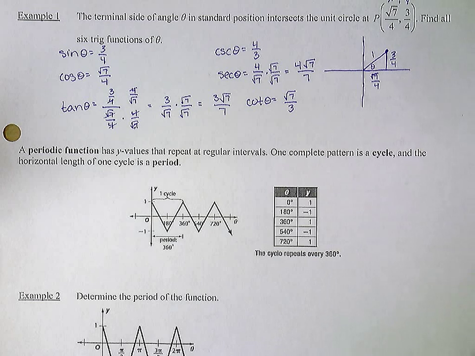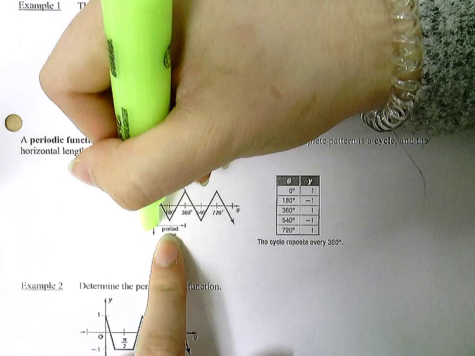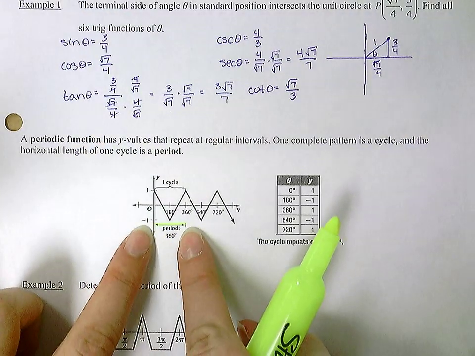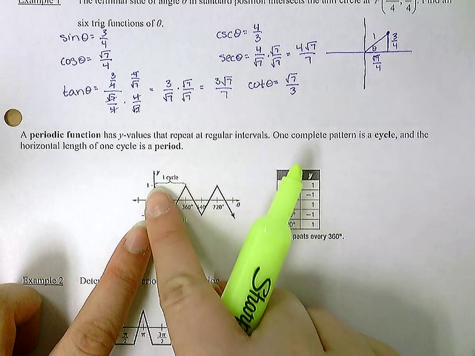Okay, so a periodic function has y values that repeat at regular intervals. One complete pattern is a cycle, and the horizontal length of one cycle is a period. In this picture, one period would be this horizontal distance, and it is one cycle.